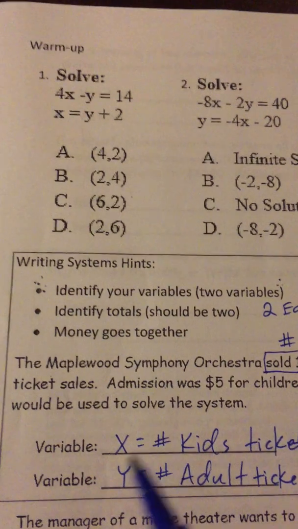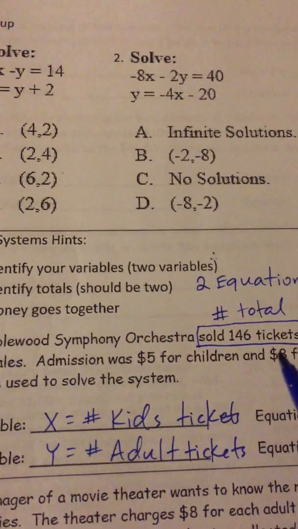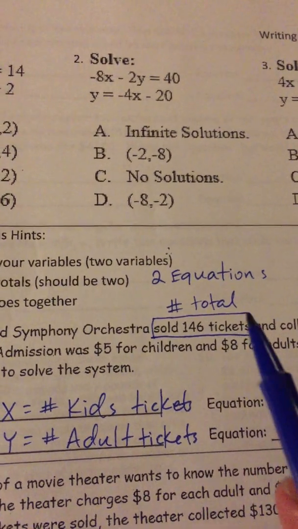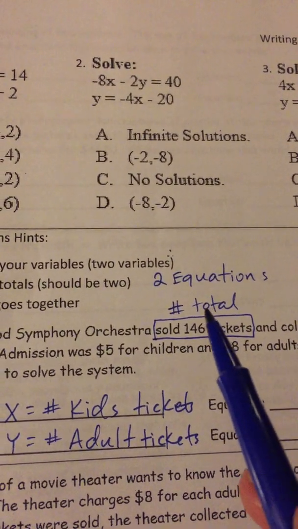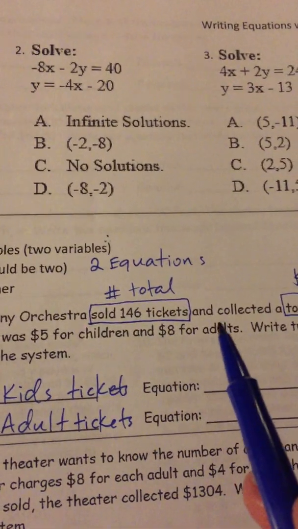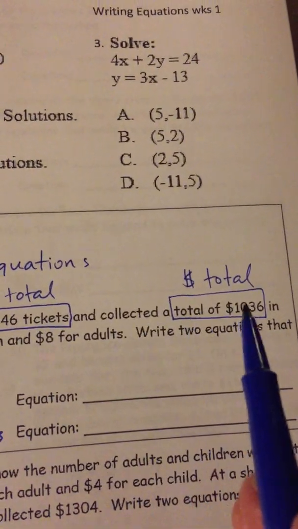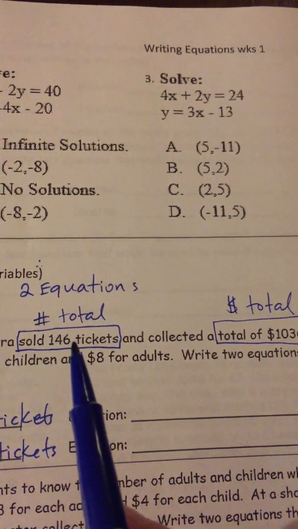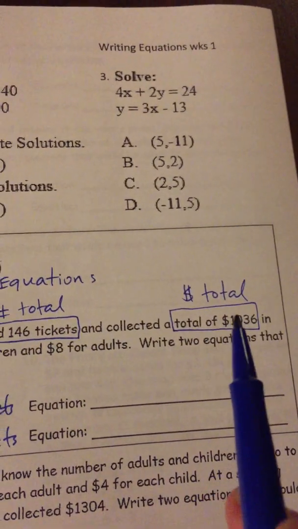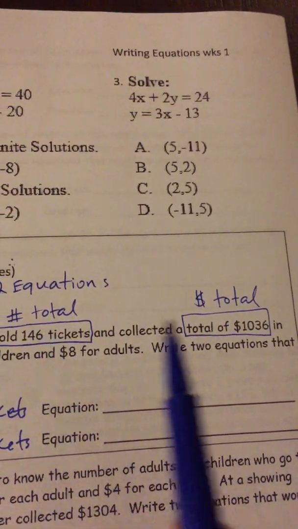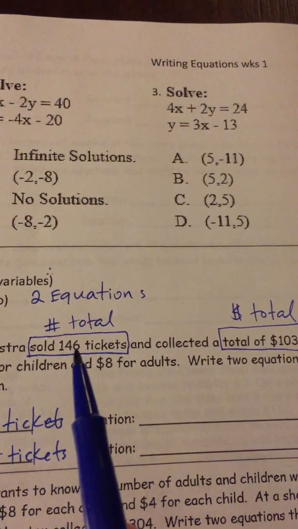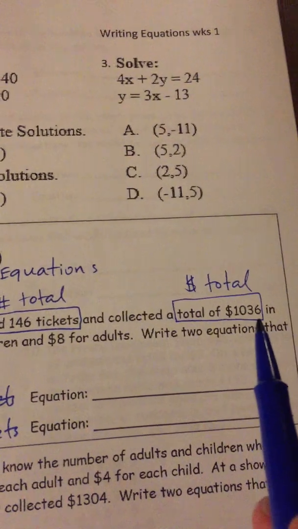So let's read this example. The Maplewood Symphony Orchestra sold 146 tickets. So total tickets sold is 146. That's one of my totals. And they collected a total of $1,036. So here is my money total. So I have a total number of tickets and I have a total of money. These are going to be two separate equations. One is going to equal 1,036. The other equation is going to equal 146. All right, so the totals are on one side by themselves.